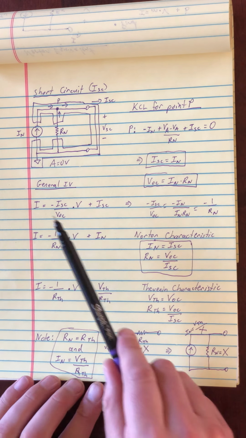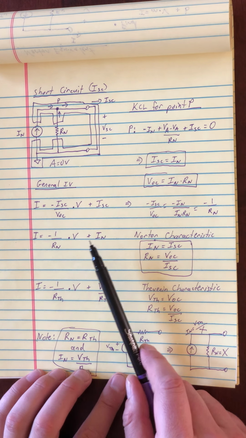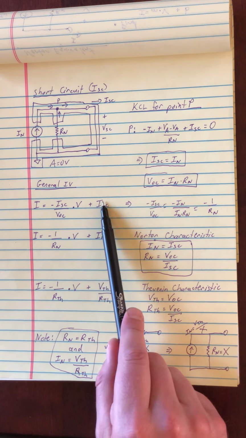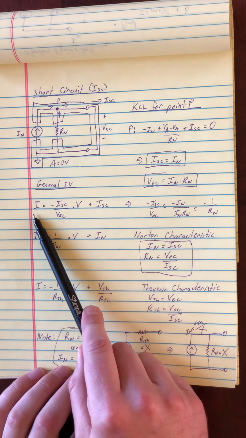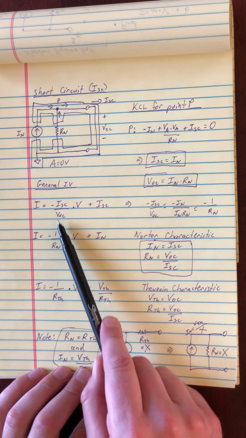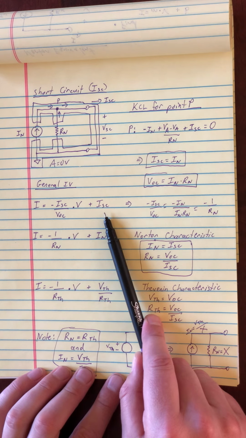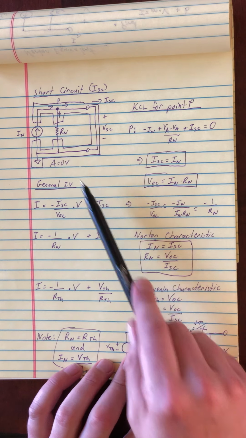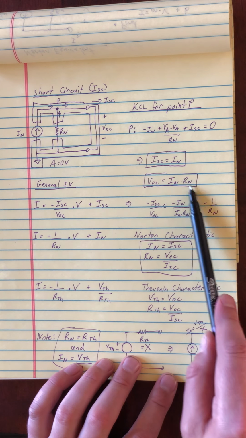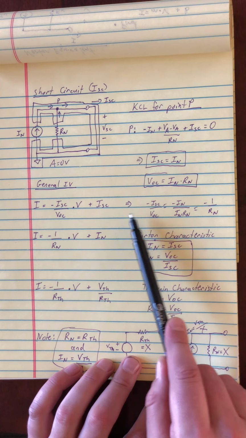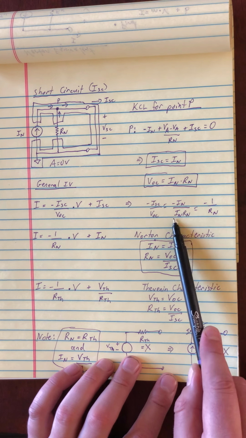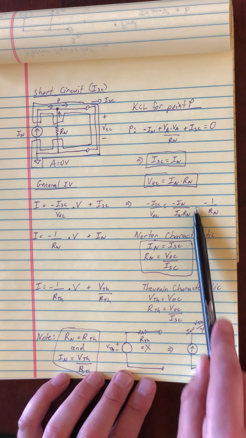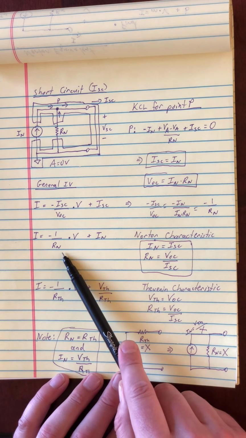And so now we can look at how this relates to a general characteristic equation. This is our general characteristic equation for any linear network. If we know the short circuit current and our open circuit voltage, we can write the characteristic equation as I is negative ISC over VOC times V plus ISC. In this case, we have specific ISC and VOC for this structure of our circuit. And so substituting in there, I can see that negative ISC over VOC is negative IN over INRN. The INs cancel out. This is negative 1 over RN. And so that is the term right there for the Norton equivalent.